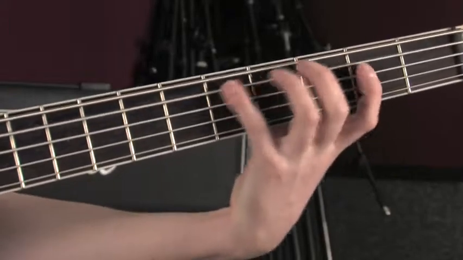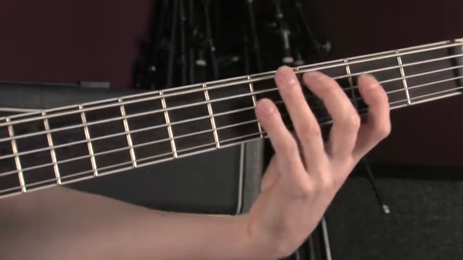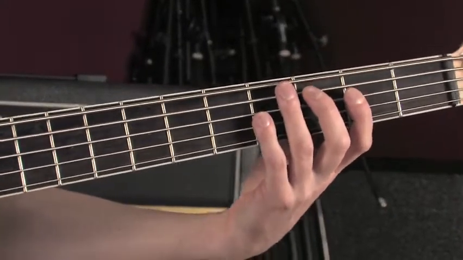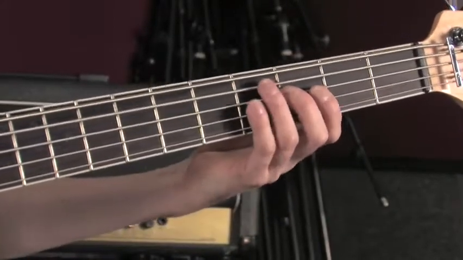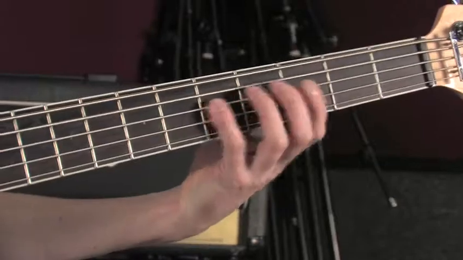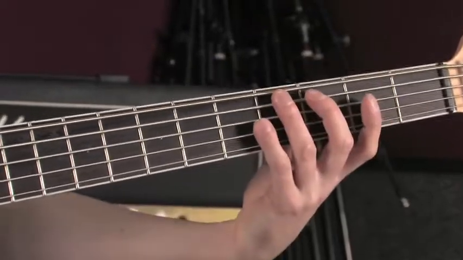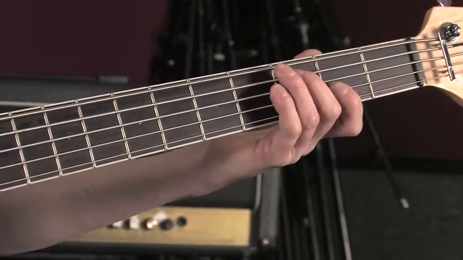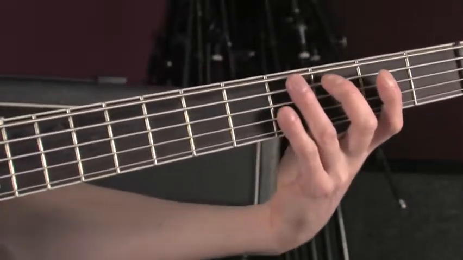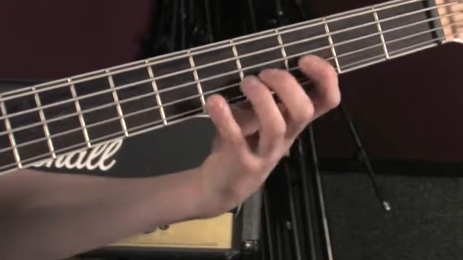We go 1, 2, 3. G to a B is the interval of a third. 1, 2, 3, 4. Interval of a fourth, G to C. 1, 2, 3, 4, 5. G to D. Interval of a fifth. 1, 2, 3, 4, 5, 6. Interval of a sixth, G to E. 1, 2, 3, 4, 5, 6, 7.